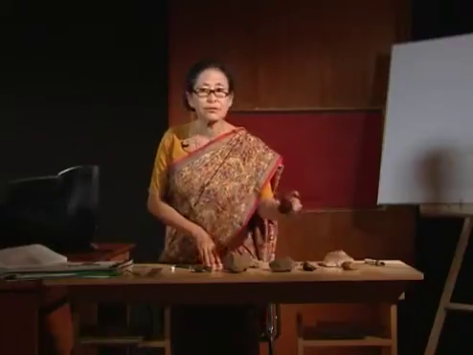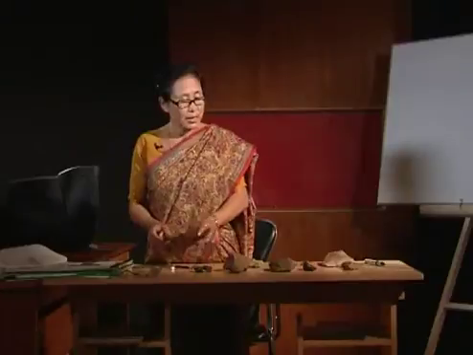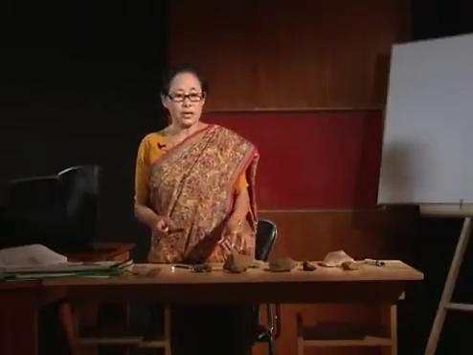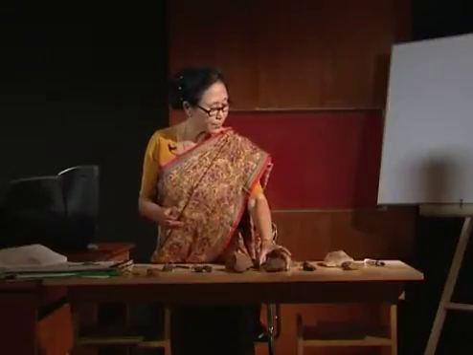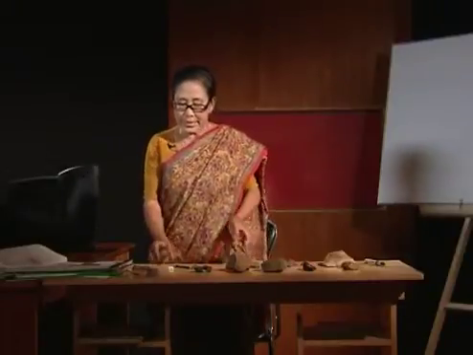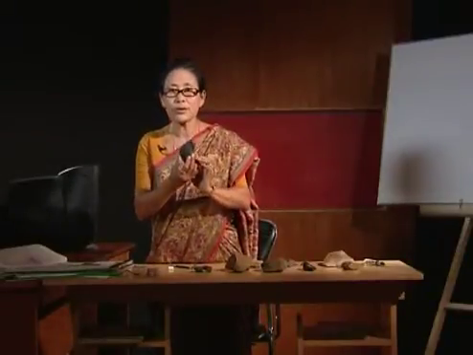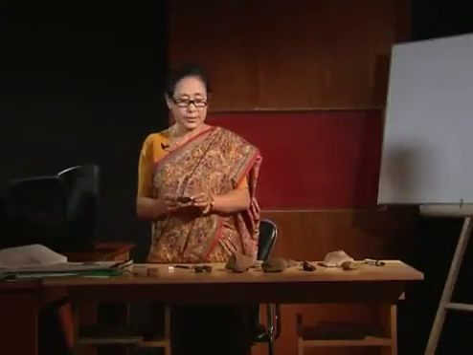Before describing the state of preservation of this particular tool, we should examine different types of state of preservation. In this case, this is slightly rolled and slightly patinated. In this case, it is rolled and patinated. Whereas in this case, it is heavily rolled and heavily patinated. So while describing this convex type of scraper, it should be described as heavily rolled and heavily patinated about its state of preservation.